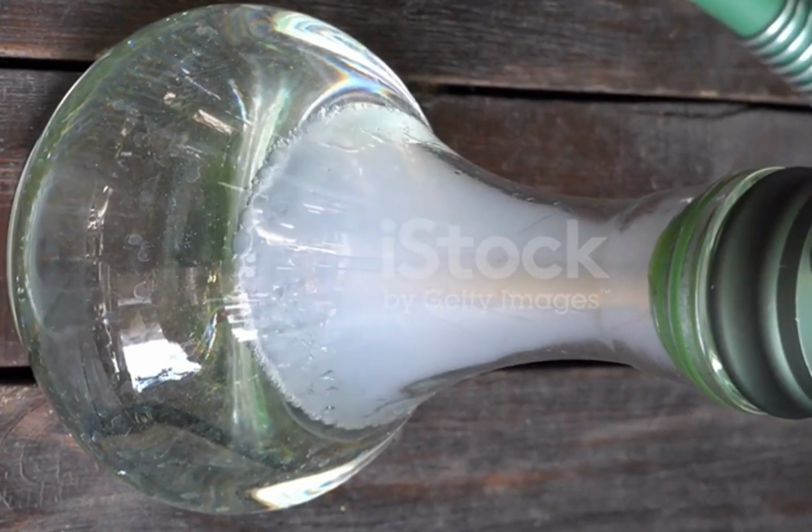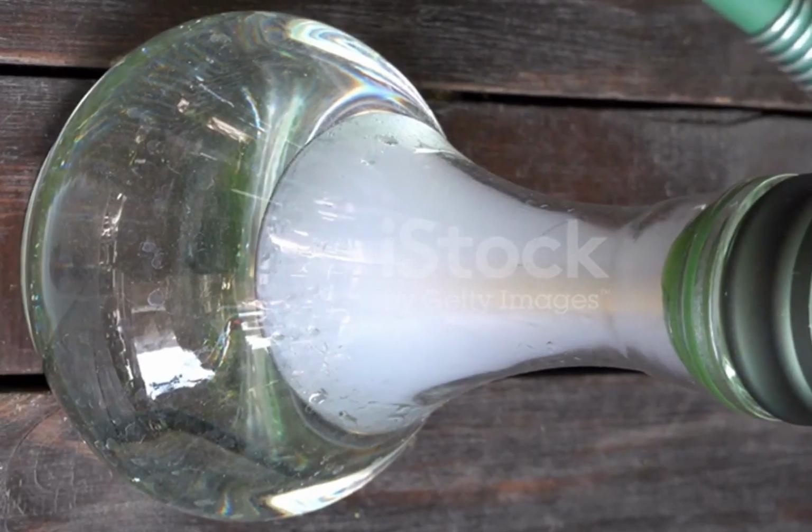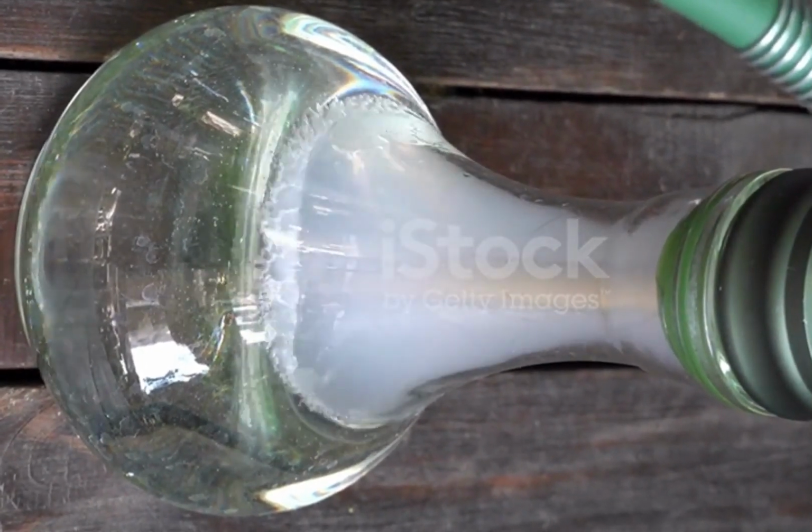Or in other words, the pressure is directly proportional to the concentration of dissolved gases in the solution.